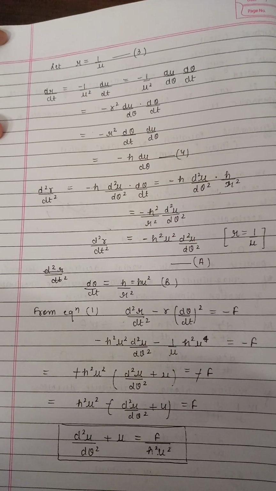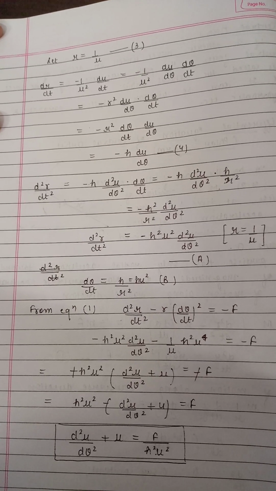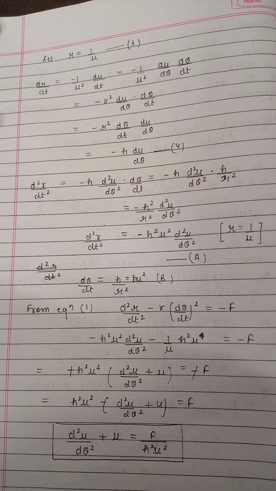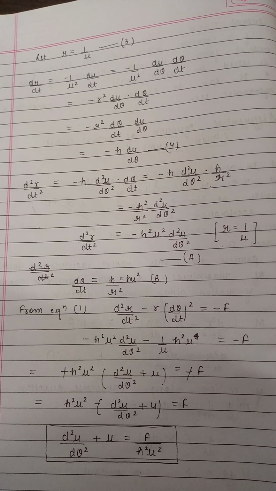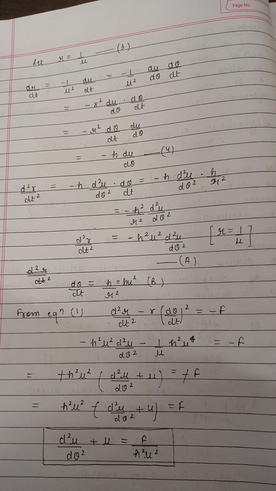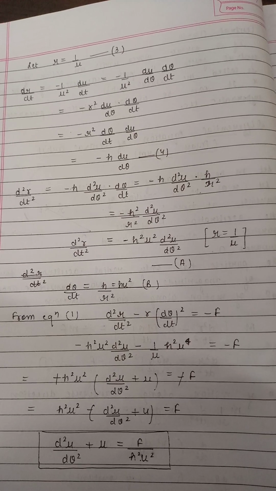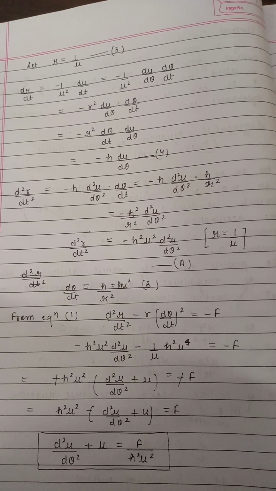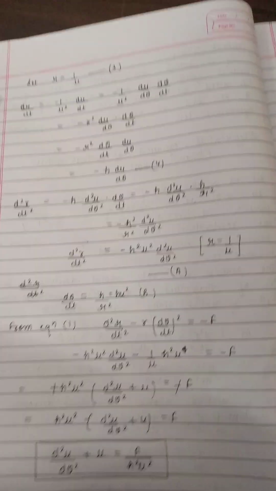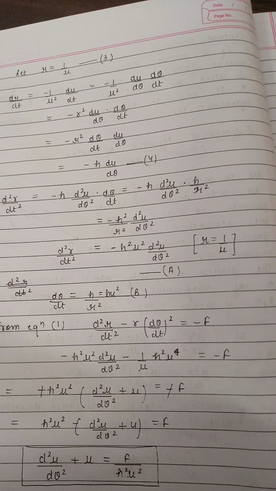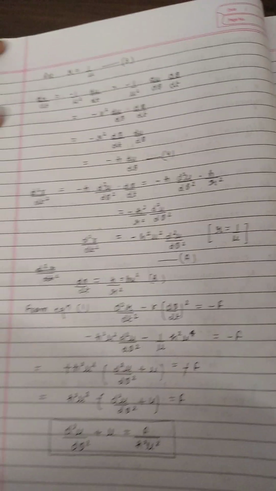Now let r equal 1/u. Then dr/dt is equal to minus 1/u squared times du/dt. On solving it, we get dr/dt equals minus 1/u squared times du/d theta times d theta/dt, which is minus r squared du/d theta d theta/dt. Then we get minus h du/d theta. This equation is known as the fourth.